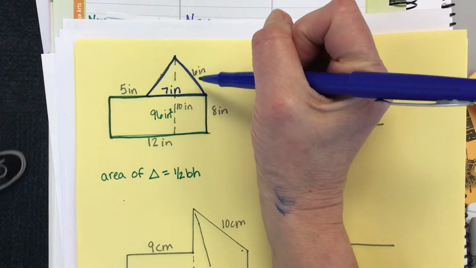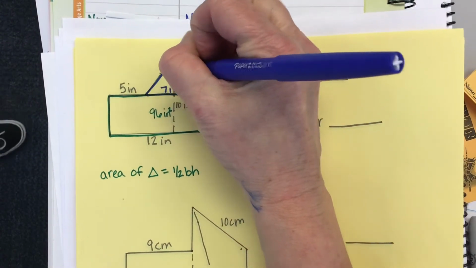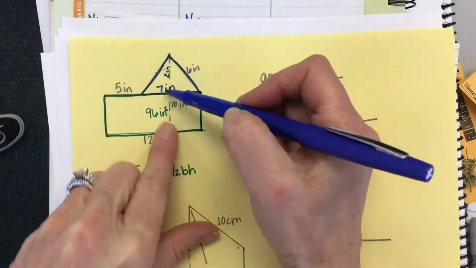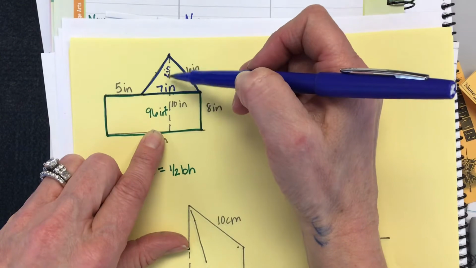2 inches. It doesn't look like 2, does it? Nope, not at all. But it is 2. Because if this much is 10, this much of it's 8. That leaves you with 2.